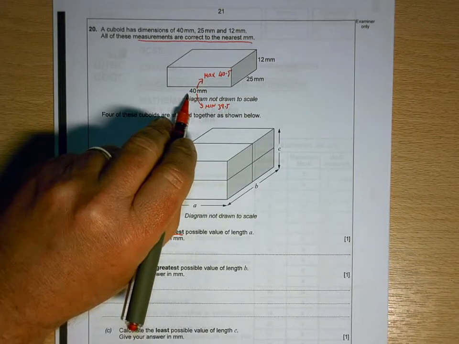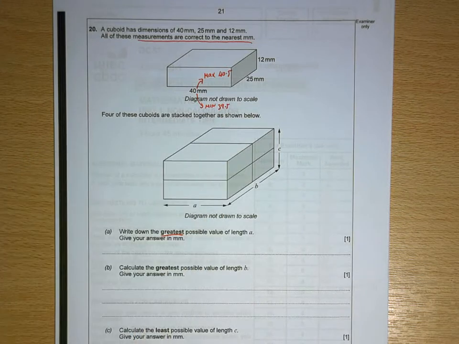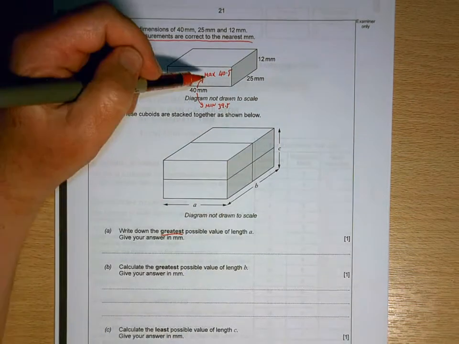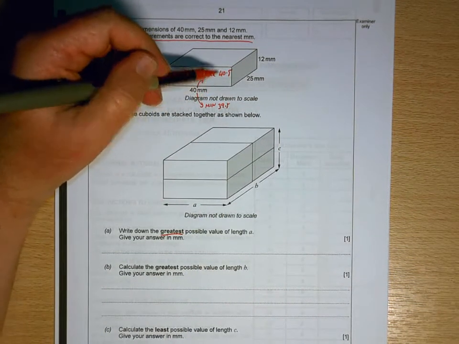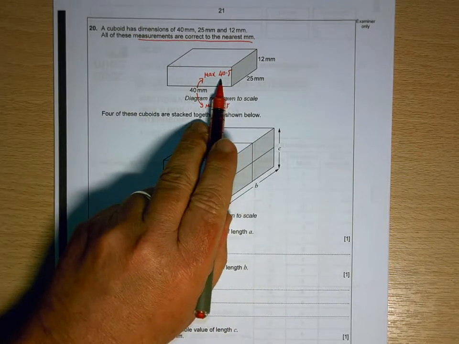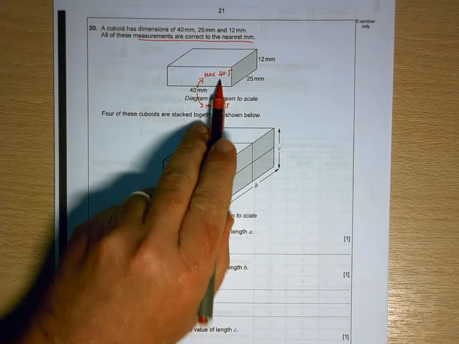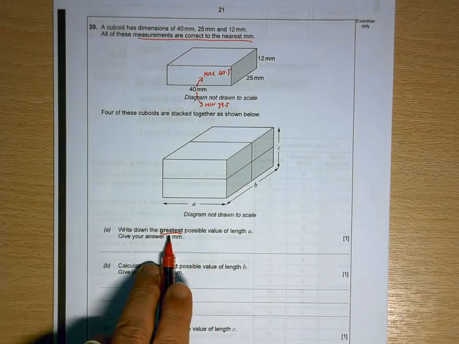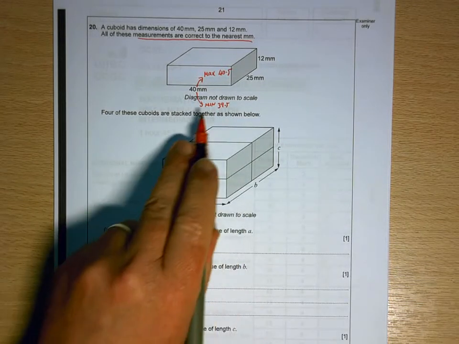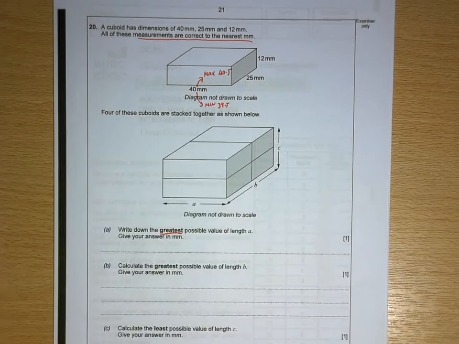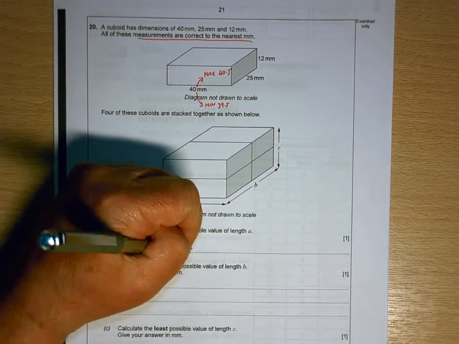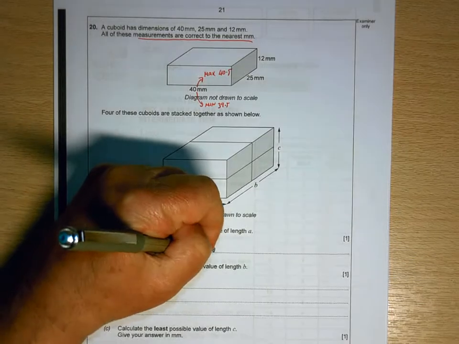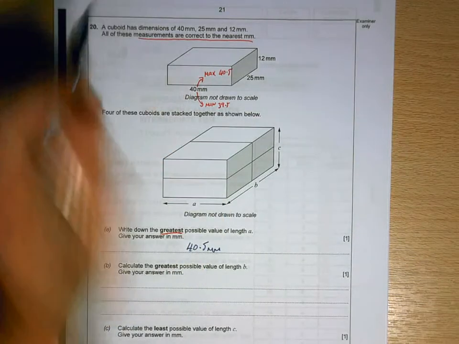Anything above that would round to 40, anything below it would round to 39. So the maximum and minimum values are those two. Even though we know that that actually rounds up, it gives us our boundaries, our limits. So the greatest possible value of length A is 40.5 millimeters. Anything bigger than that rounds up.